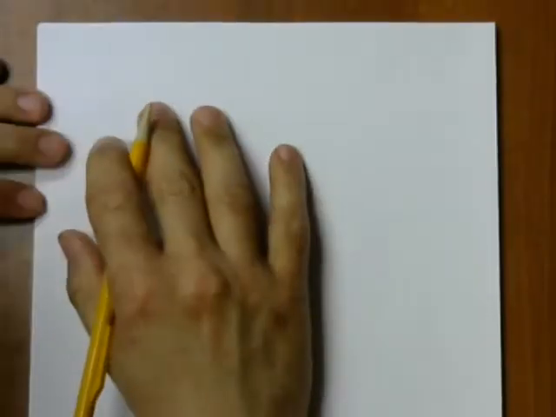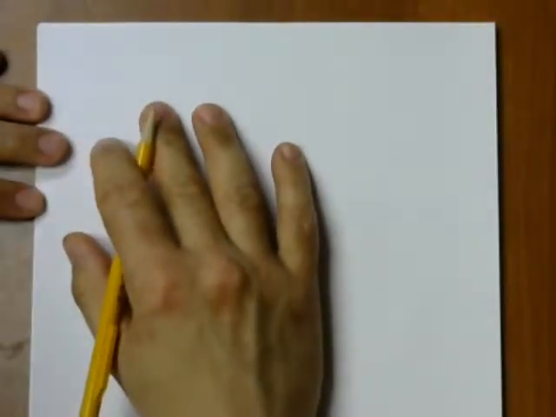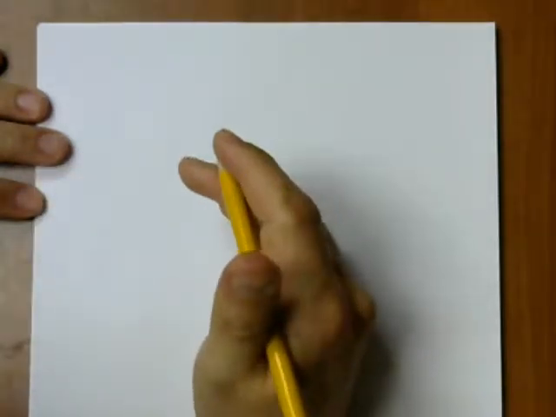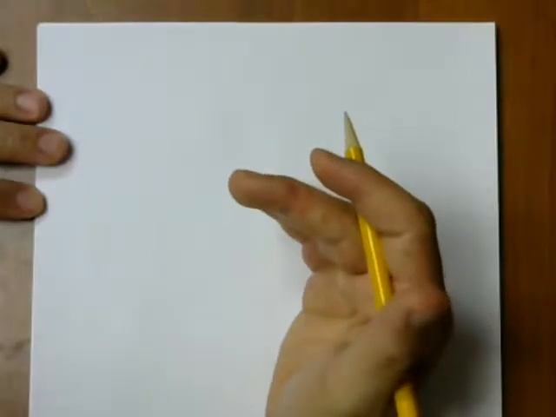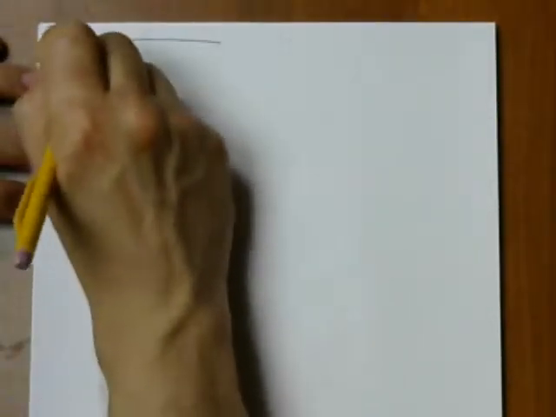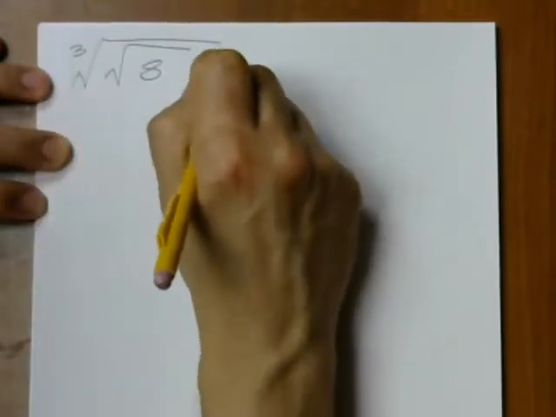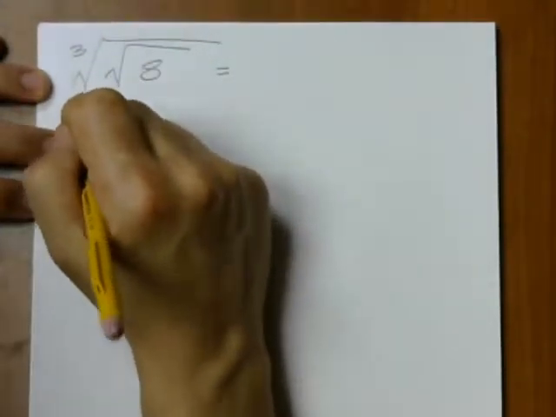So maybe we like those rules for fractional exponents. Maybe we like them because, well, we already knew them for whole numbers, and we can use them wherever we have radicals. For example, if I wanted to know what's the cube root of the square root of 8, well, I could try to stick to radicals.